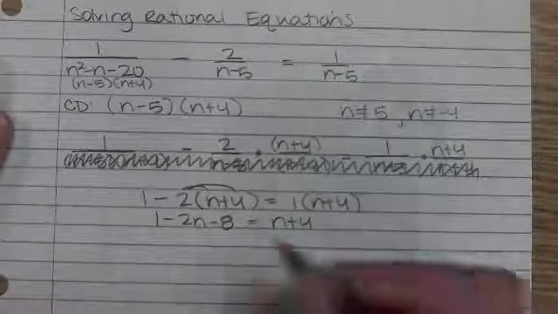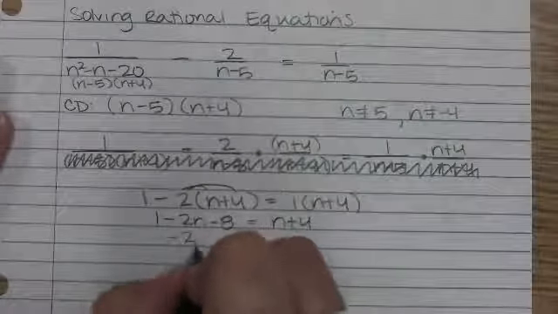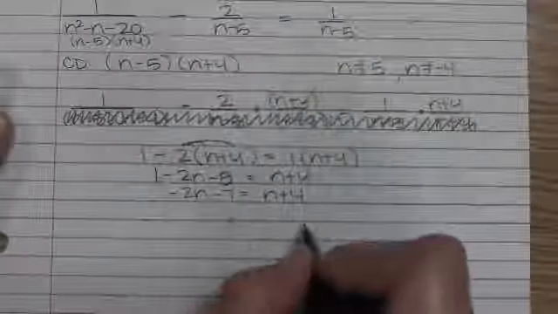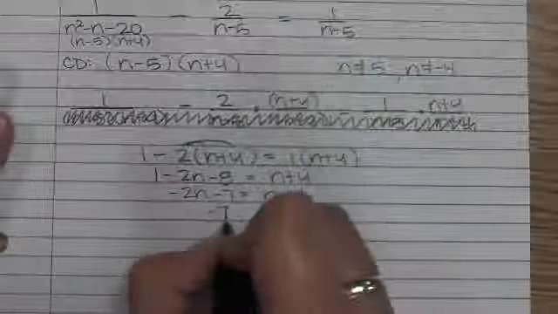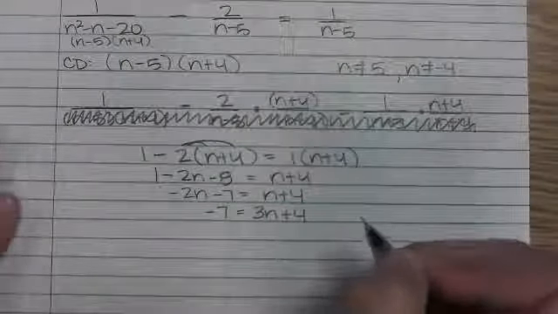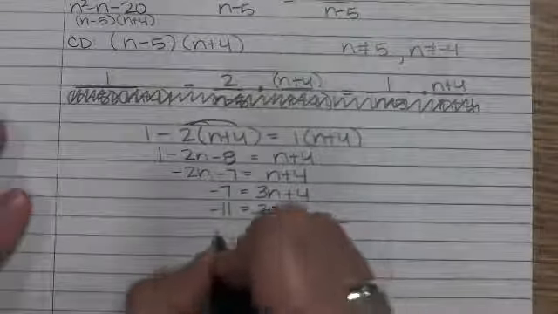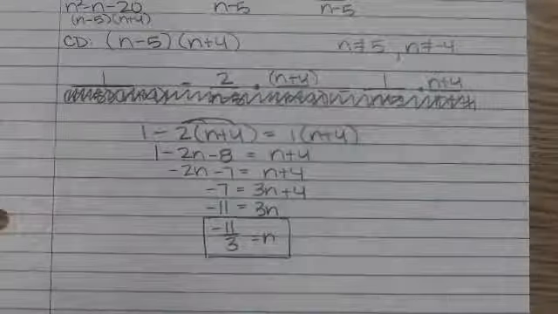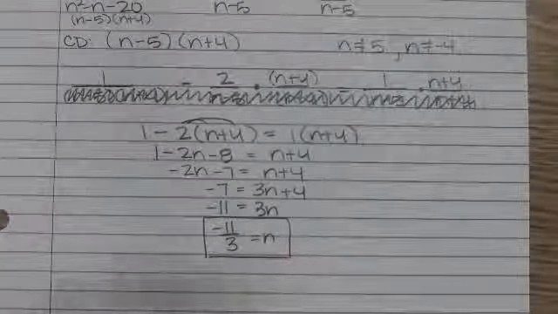And I'm going to go ahead and combine like terms on the left side. So I have negative 2n minus 7. And then I'll go ahead and move all my n's over to the right side. So I have negative 7 equals 3n plus 4. And minus the 4 over. And then divide the 3 over. And negative 11 thirds was not one of my values that needed to be excluded, and so that is a valid answer.